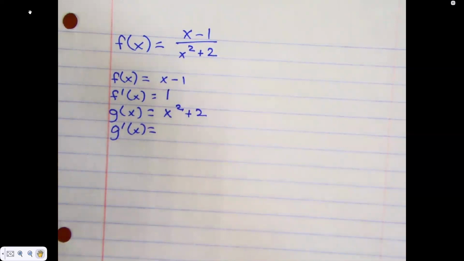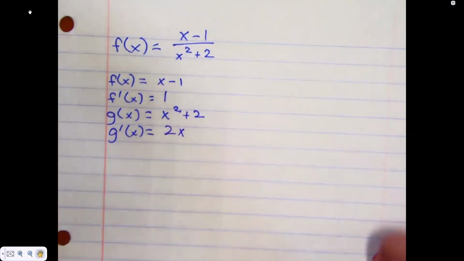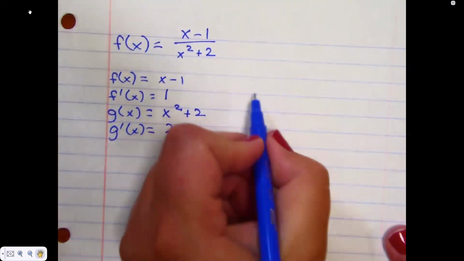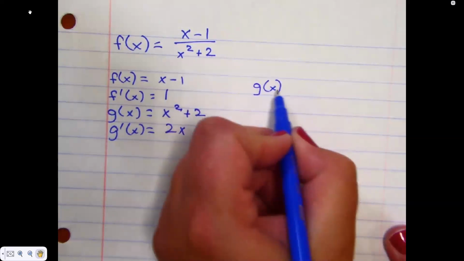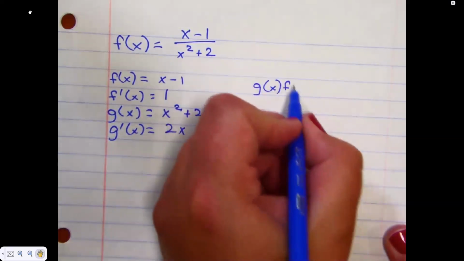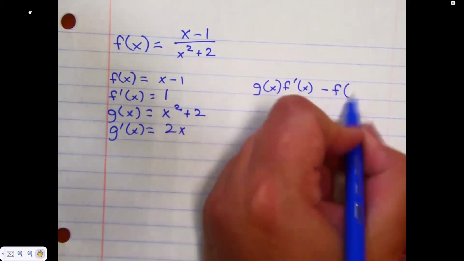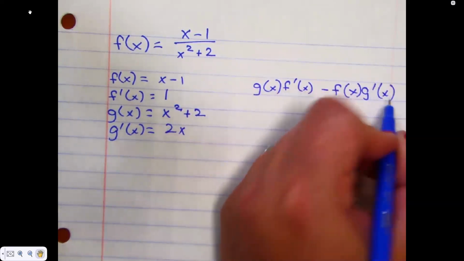Its derivative is 2x. Okay, then we just plug it in. It's g times the derivative of f minus f times the derivative of g, all over g squared.